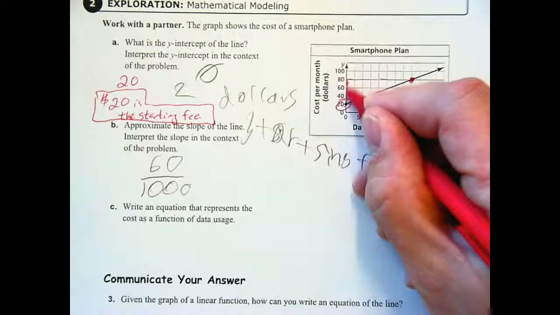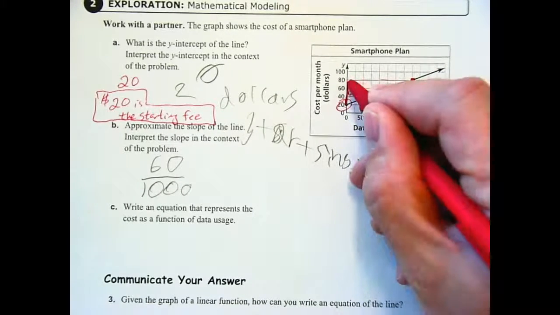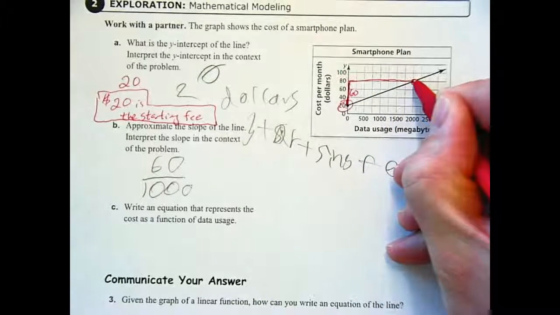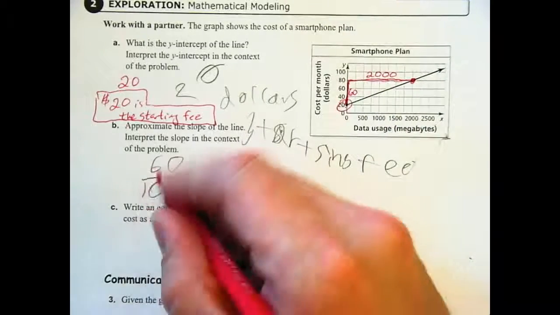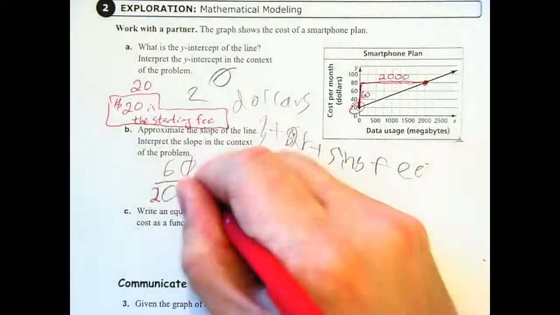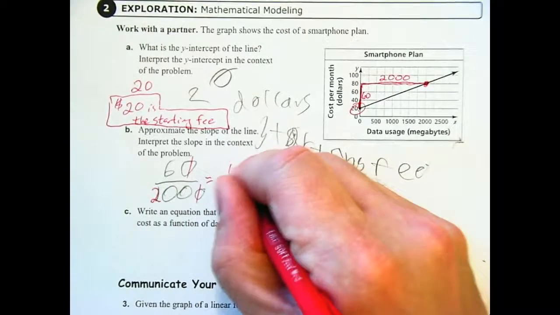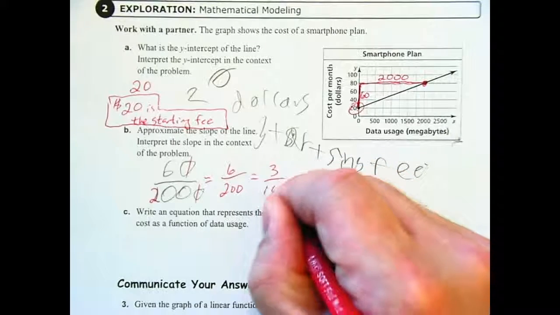So our change in y is 60. Our change in x is 2,000. So 60 over 2,000, which we can cancel zeros to get 6 over 200, which, as Sarah has said, is 3/100.